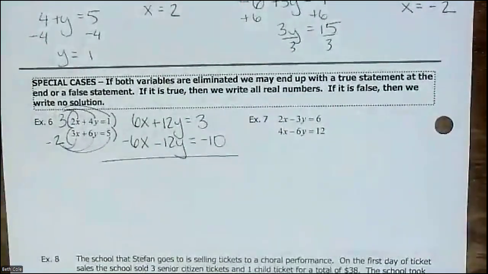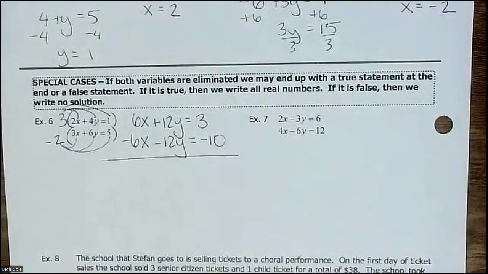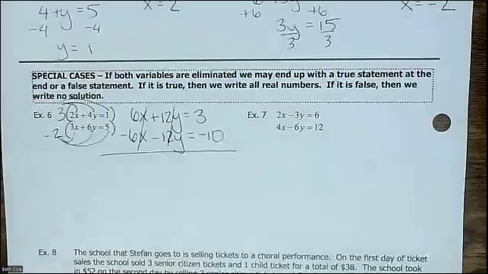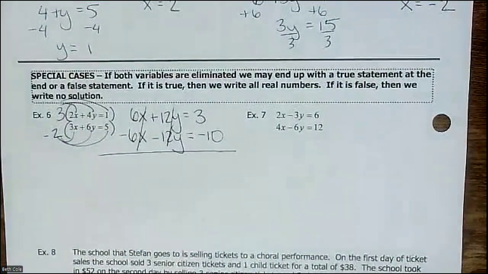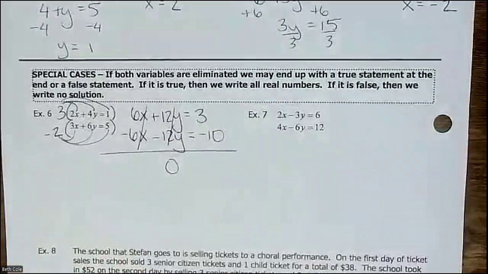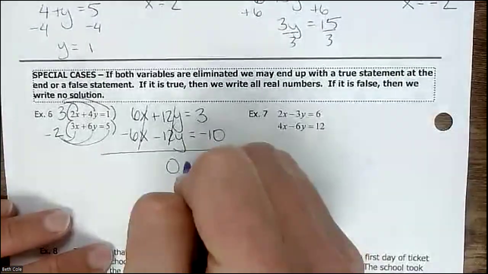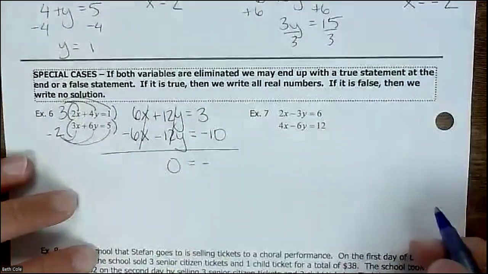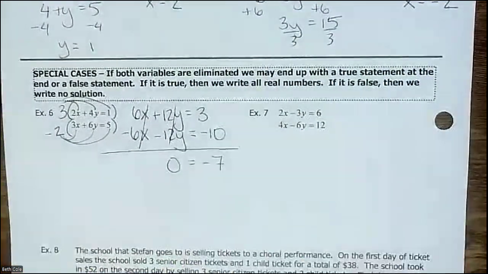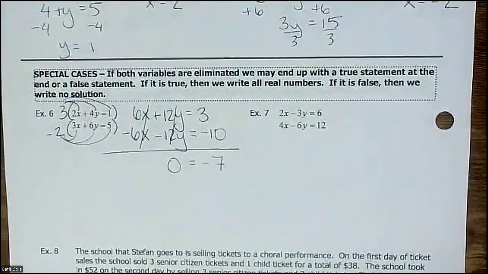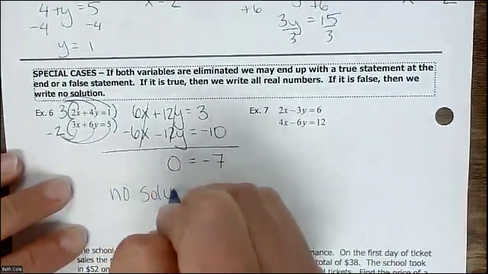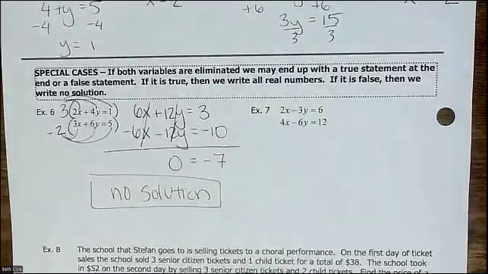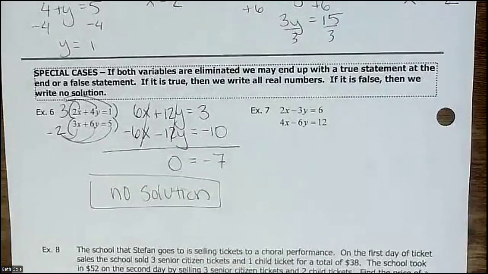Now you should already be going, hey, wait, hold on a second. Something seems a little weird here. Yeah, do you see how they both go away? It would be 0, because it's all gone, equals, yeah, negative 7. Does 0 equal negative 7, or does that make any sense? No. And if you were to graph them, what would they look like? Perfect. Parallel. Oh my gosh, I'm so proud of you guys. This is going so well.